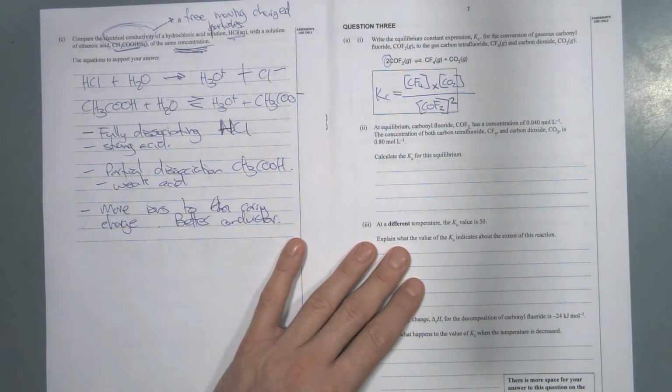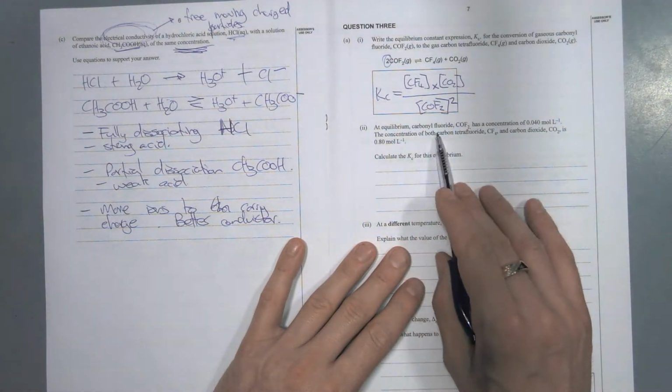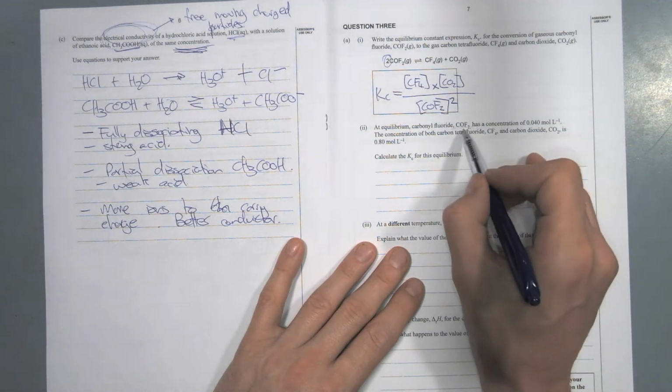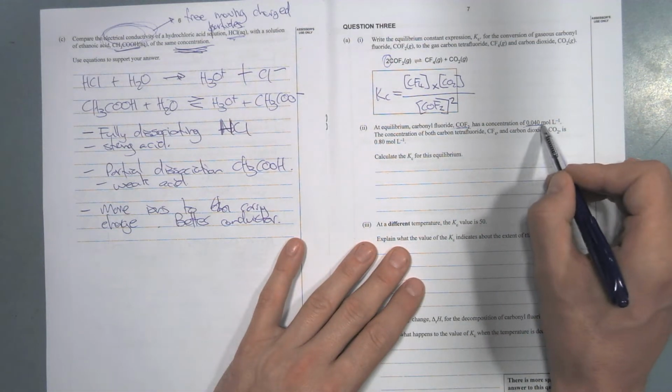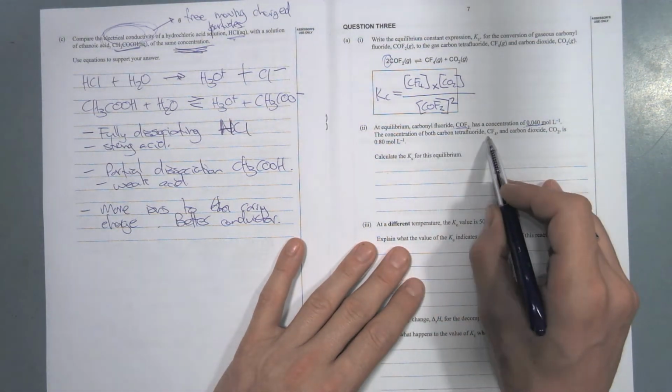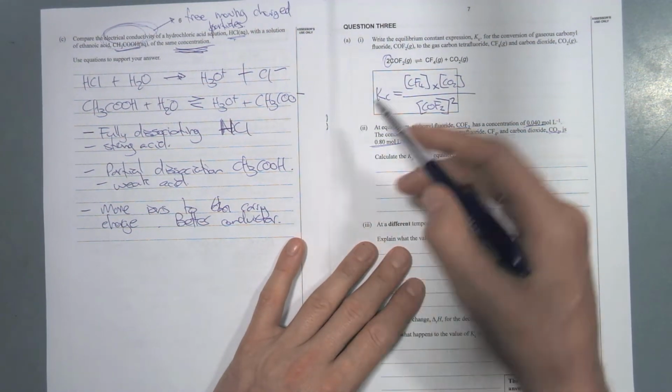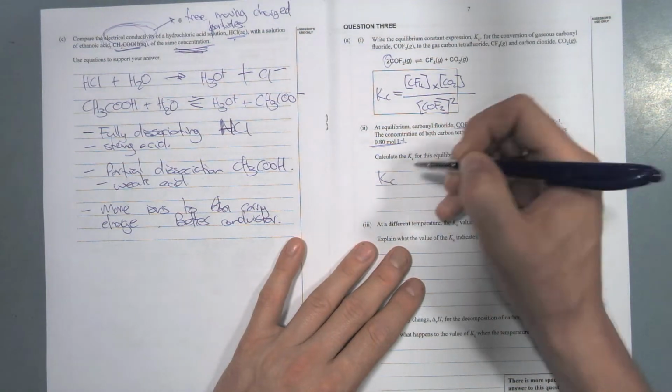Now, next question. We're actually going to do the calculation now. So they want us to calculate the Kc when that is at that, and both of those are at that. Alright, so just going to put the values in.